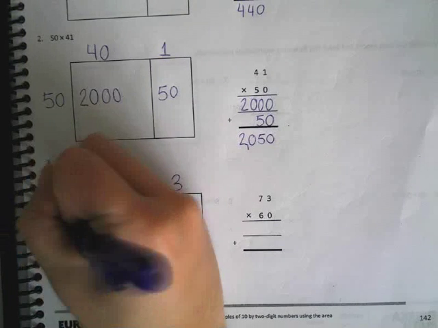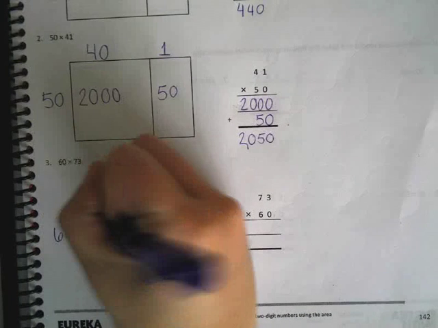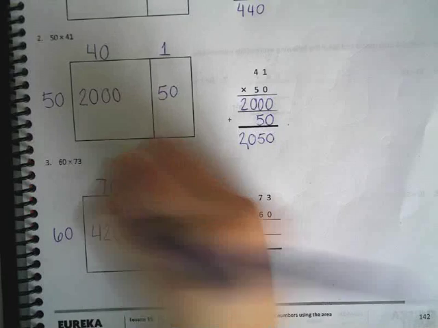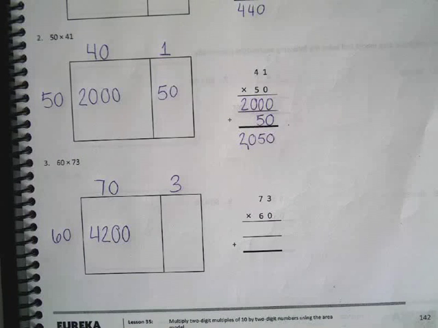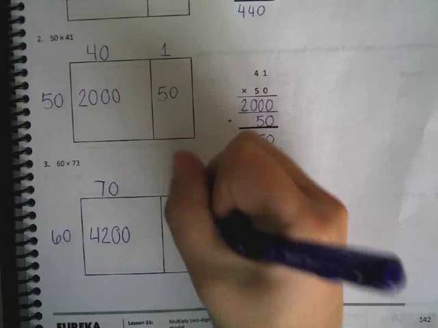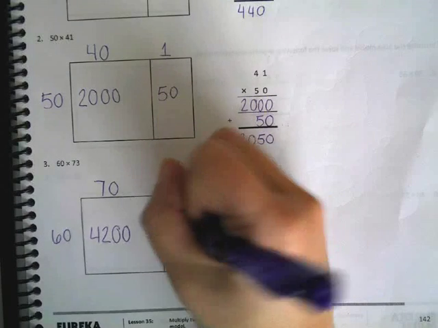Yep, good job. All right, what do I need to do first? Brendan, what do I do first? Well, you multiply 6 times 7 and you get 42 and you add 2 zeros. Do you guys agree? All right, and then what about my next step? Devin, what do I do? 3 times 6. And what's 3 times 6? 18. Yep, and then what do I have to add to it?